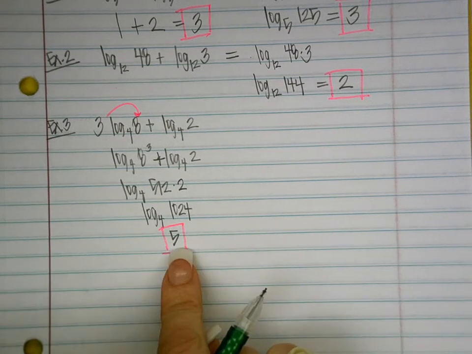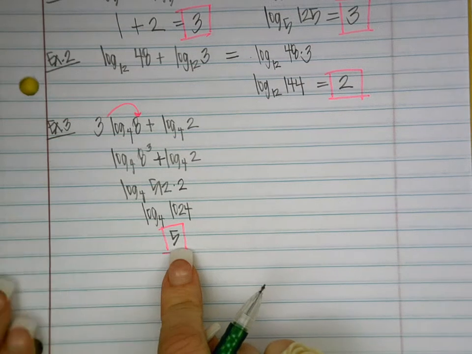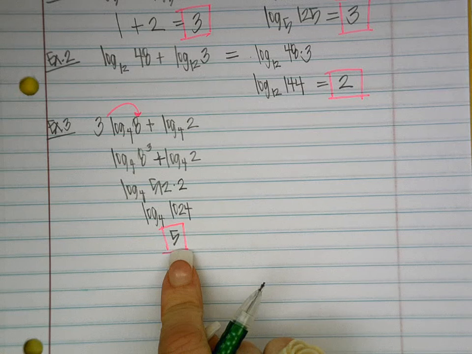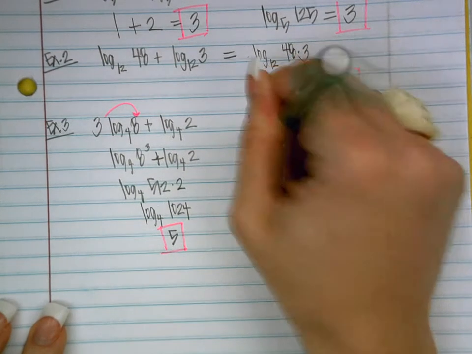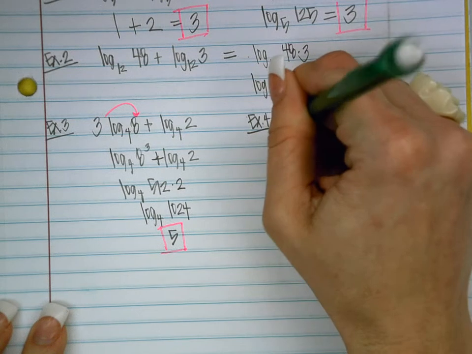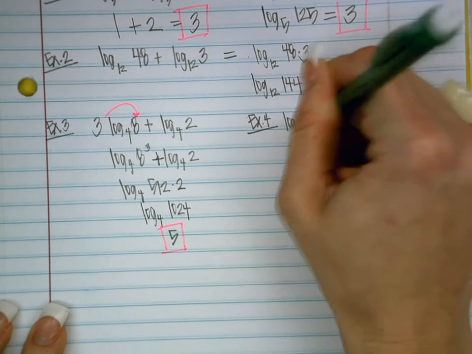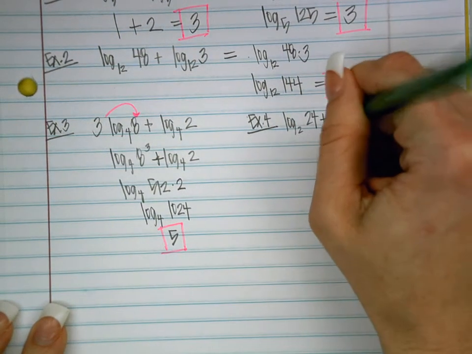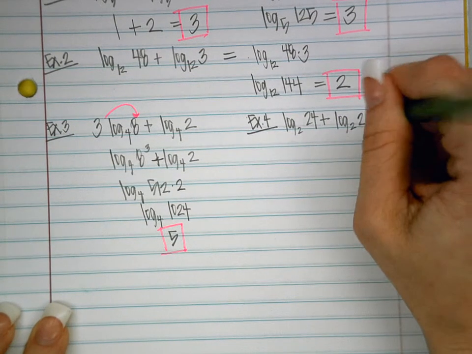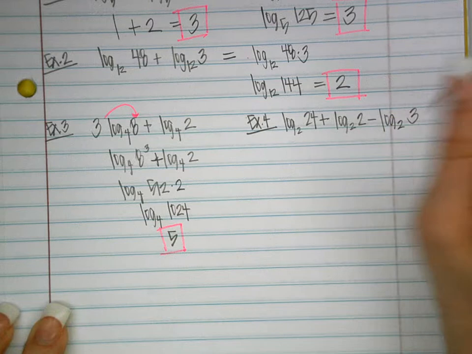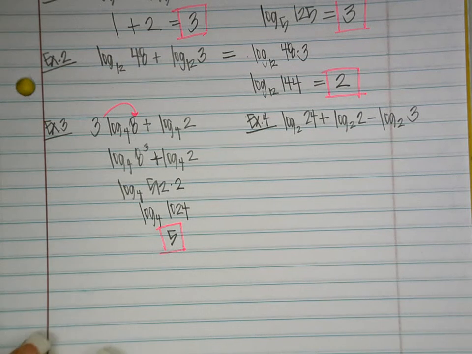I wouldn't necessarily expect that you'd know that without a calculator, but any of the ones that are going to be kind of weird like that, I wouldn't expect you to know, I will tell you. Okay, try another one. Number 4, I have 3 more and then we'll be done. Log base 2 of 24 plus log base 2 of 2 minus log base 2 of 3.